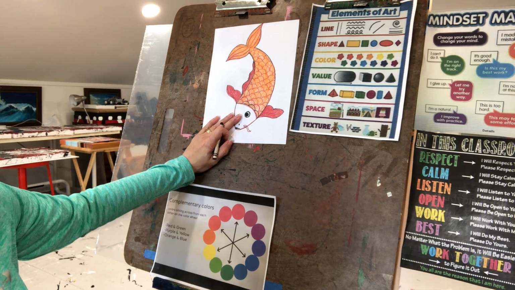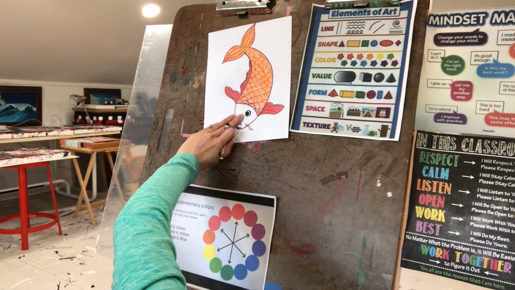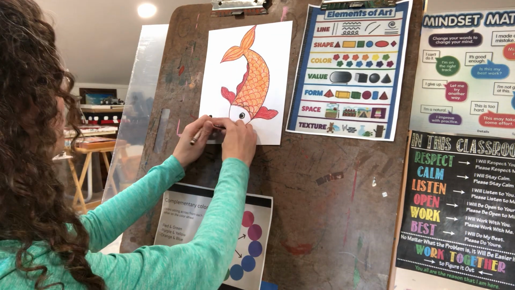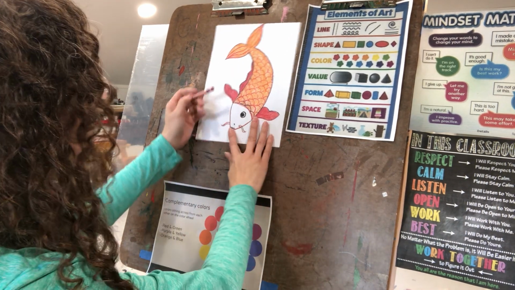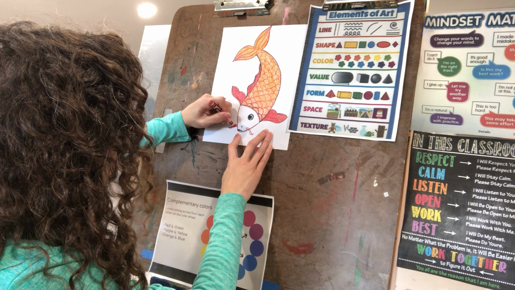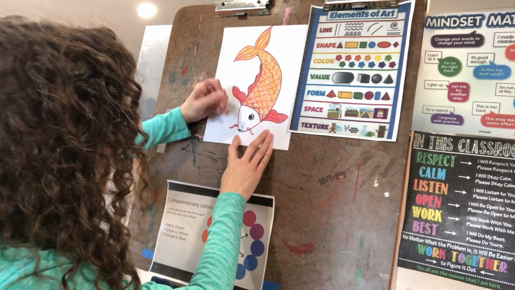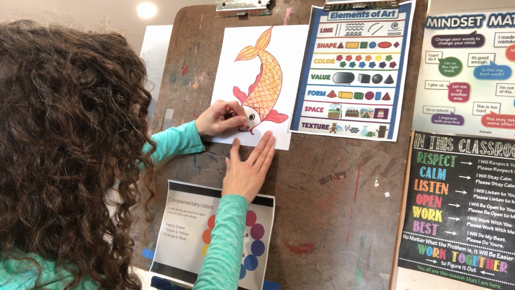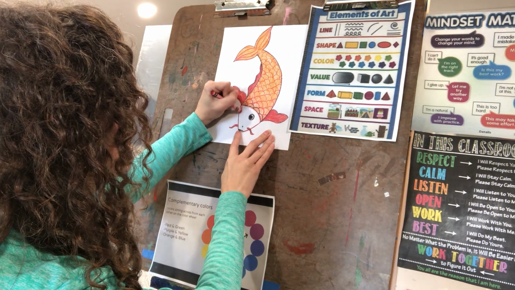And again, I lost my red crayon. Oh my goodness. It doesn't want to draw today. It doesn't want to participate. Okay, and now I'm gonna color in these whiskers or this mustache right here and his face.